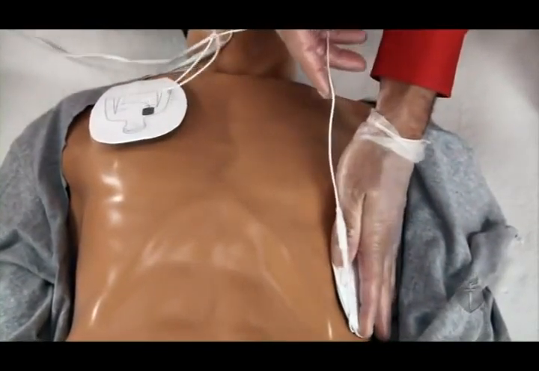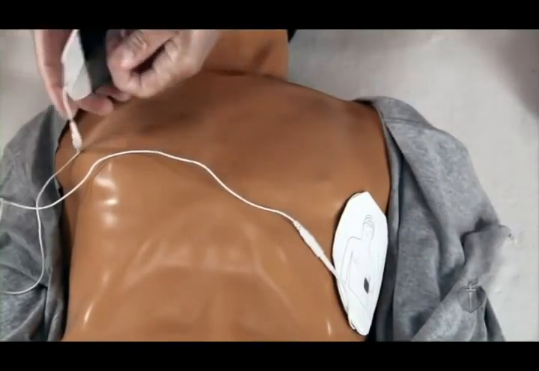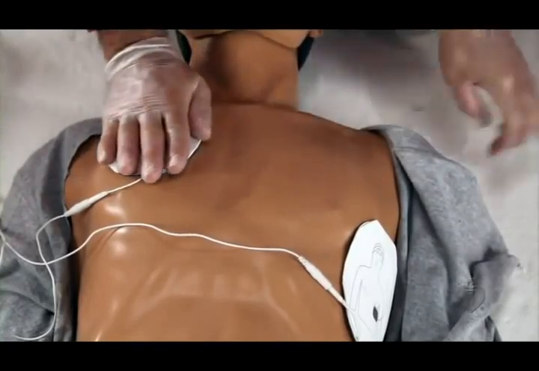Place one pad to the side of the left nipple. Place the other pad on the victim's upper right chest, directly below the collarbone. If instructed by the AED, clear the victim and analyze the rhythm.